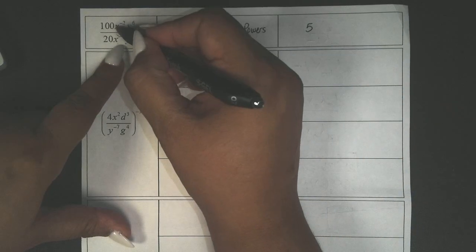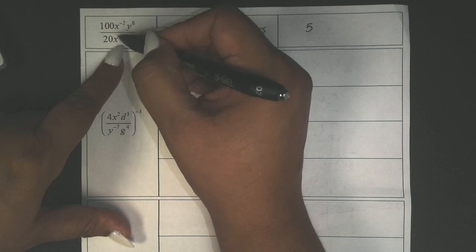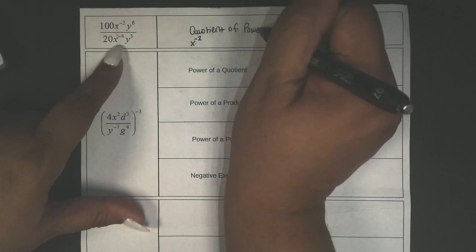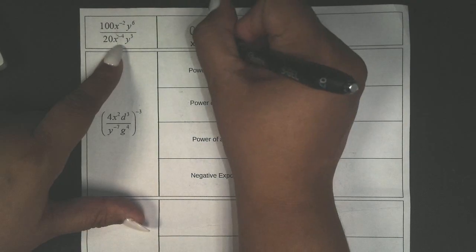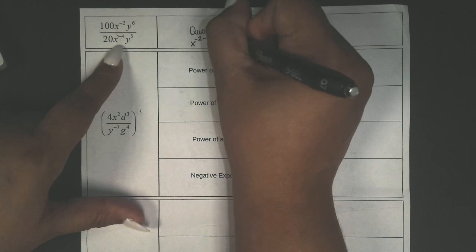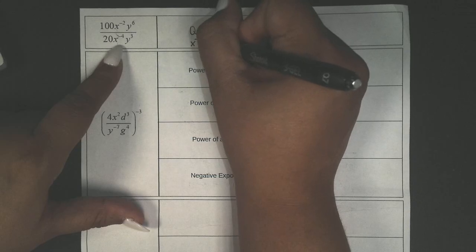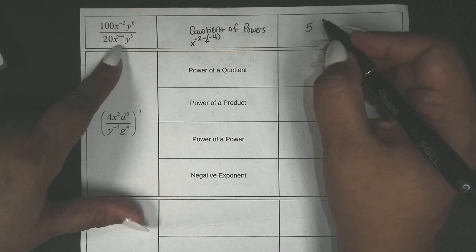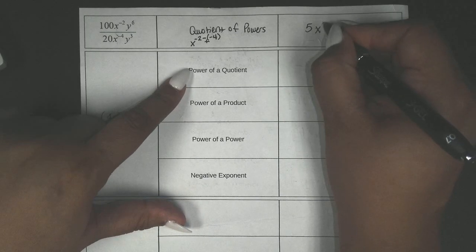And then we're going to take each base. So we've got these bases of x. We're going to take the exponent negative 2, and then subtract, because that's what quotient of powers is: subtract your exponents. Negative 2 minus a negative 4. So this will turn into a plus. Negative 2 plus 4 is just a positive 2. So this is x squared.